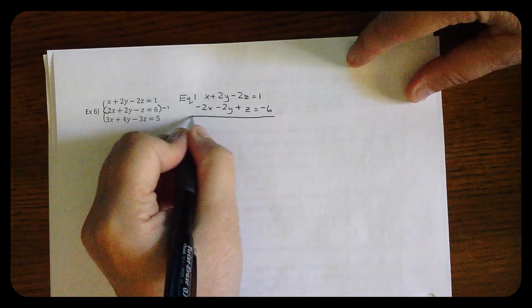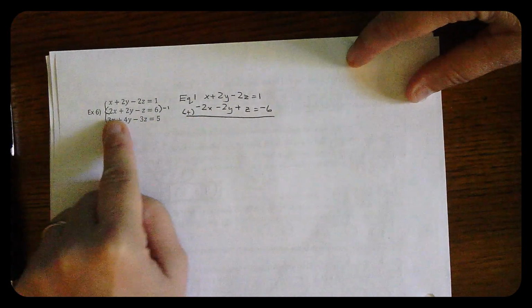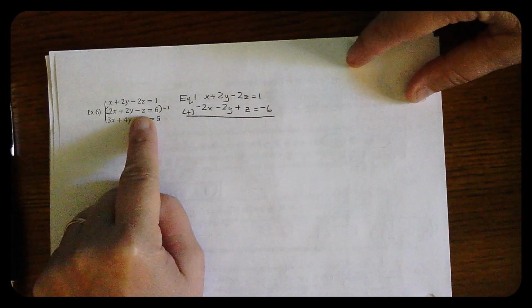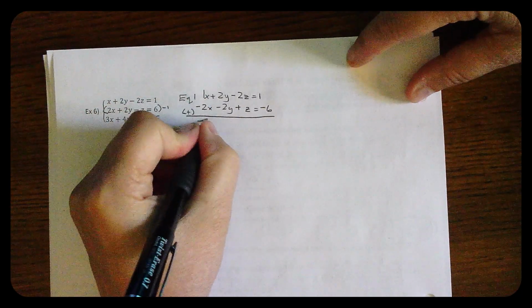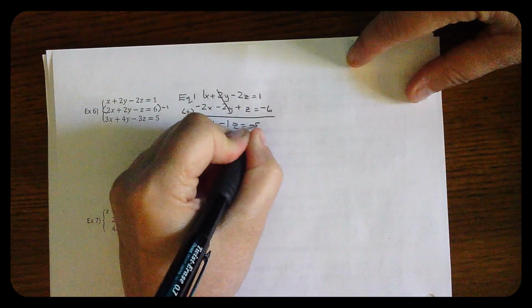Here's a little tip. I felt my brain getting overloaded, so sometimes I'll just put my pencil down and check the signs. So negative 2, positive z, negative 6. Okay. Now I'm going to add, and I get negative 1x minus 1z equals negative 5.